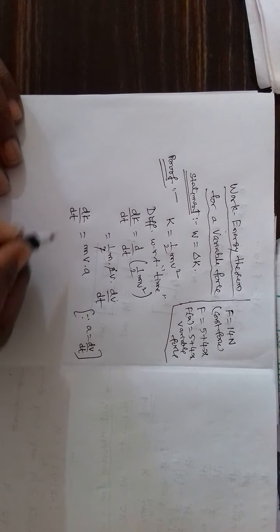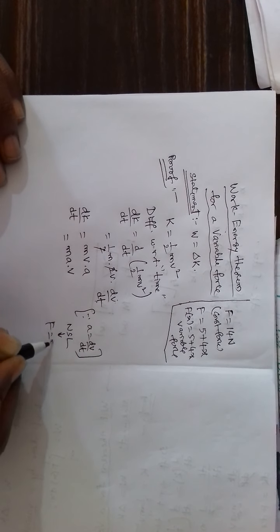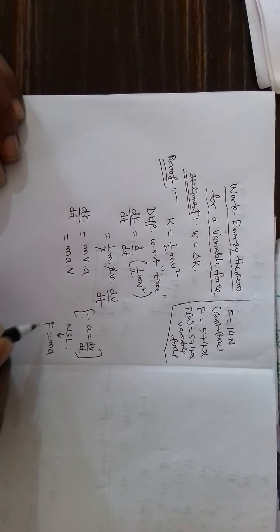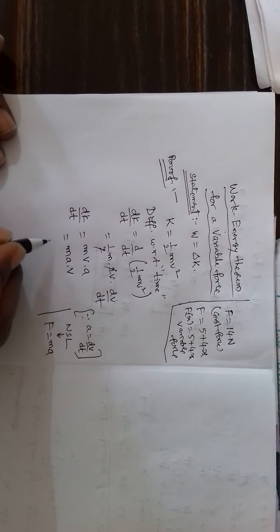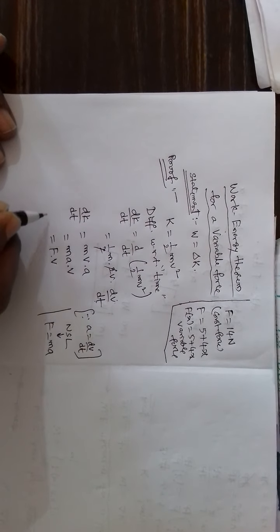Now, here we have m a v. By Newton's second law, F is equal to ma. Therefore, in place of ma we can write F, and here next v. So dK by dt is equal to F into v.